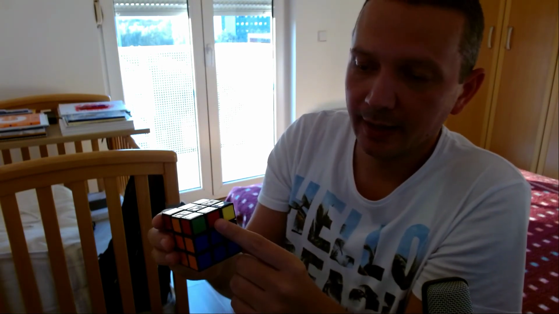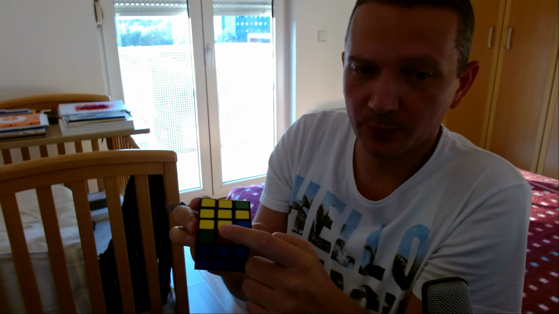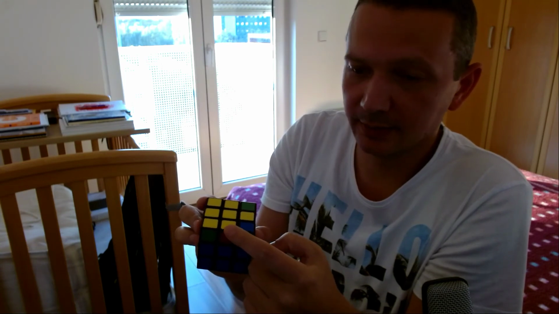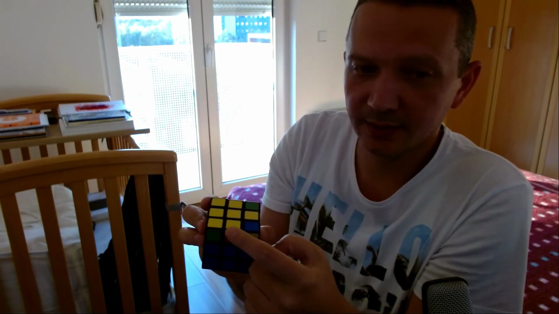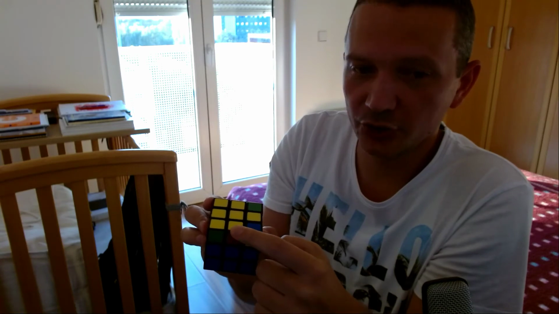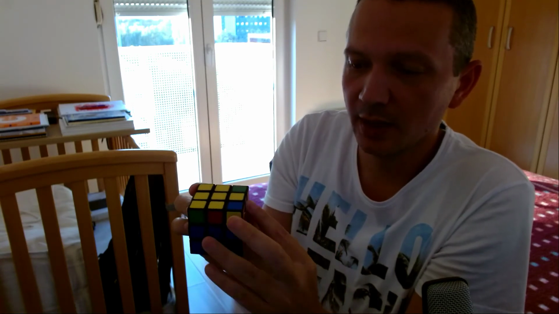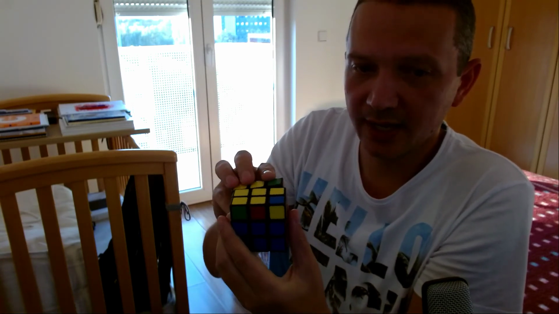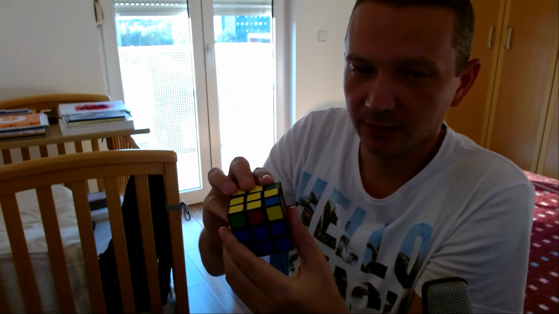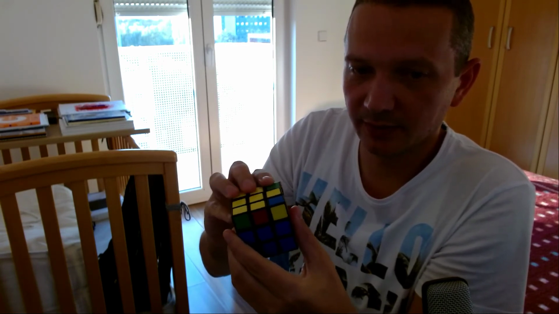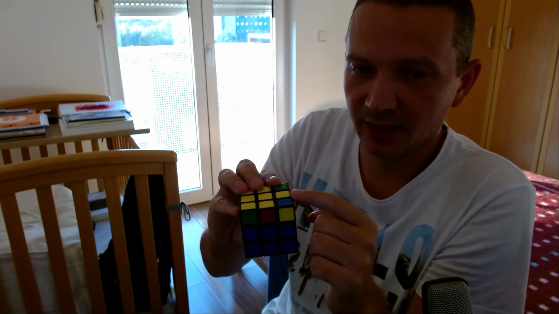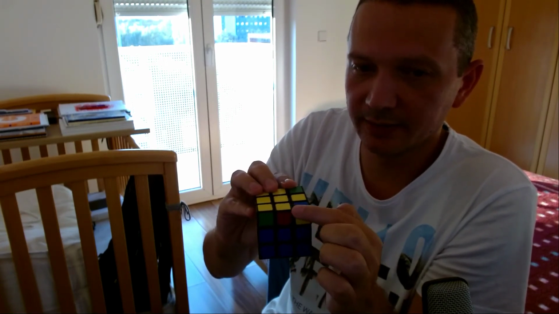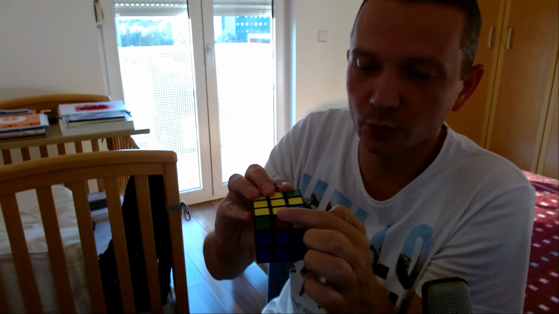So, I once again notice these two cubes that should be exchanged, this one, and I shall rotate the third layer, the layer where these two cubes do not appear.